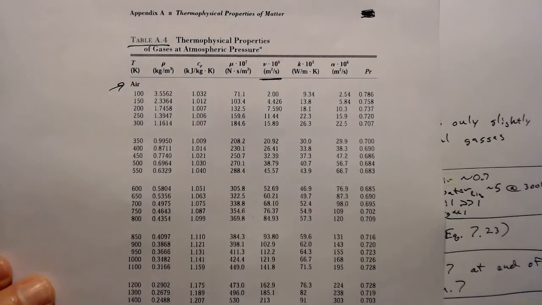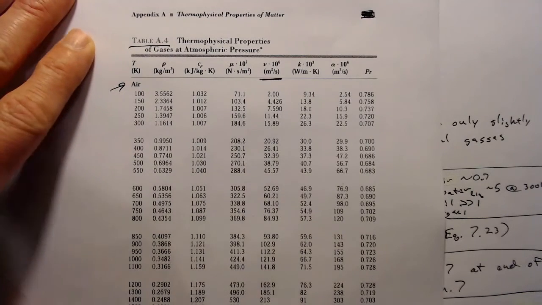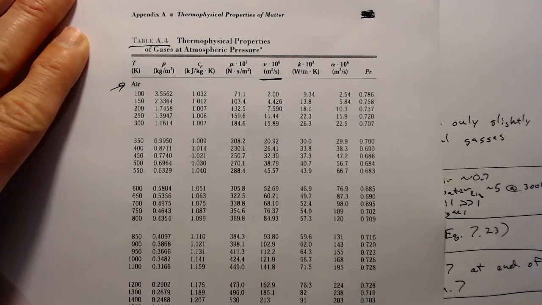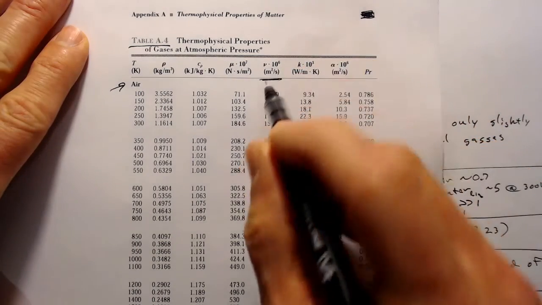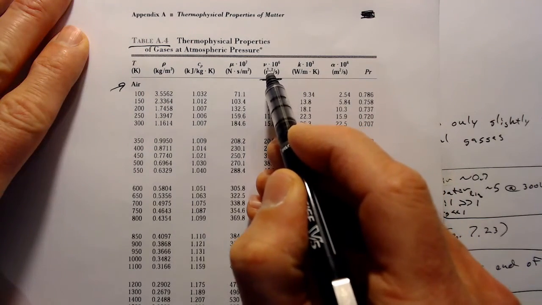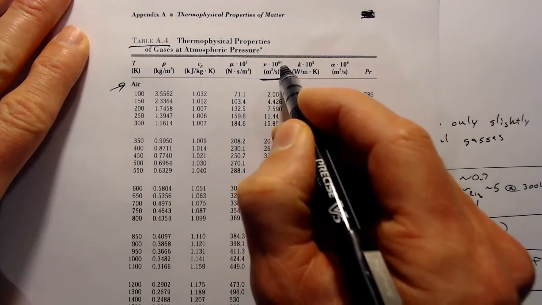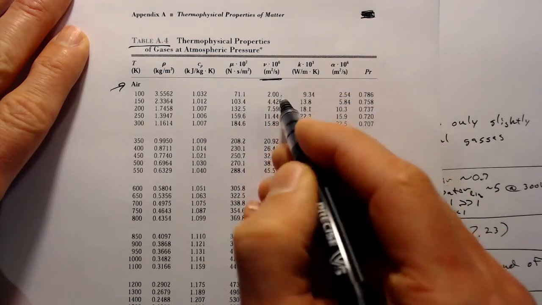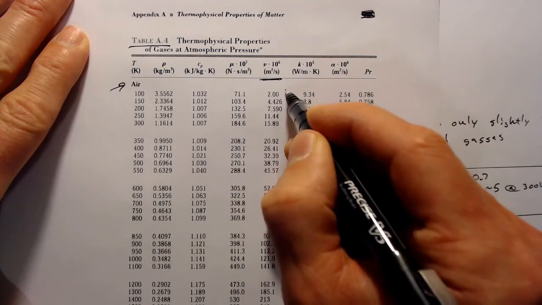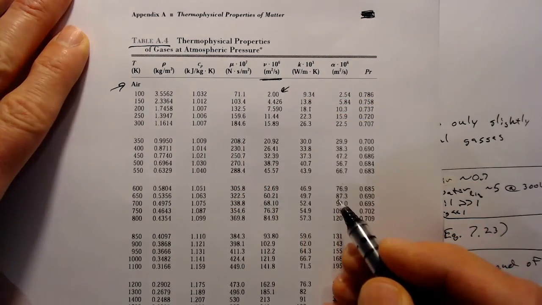This table from your book expresses the quantities in a specific way that I want to be sure to point out, because sometimes it's a little confusing. Namely, you see they write the viscosity as nu times 10 to the 6th, and then they have a number here, for example, of 2.